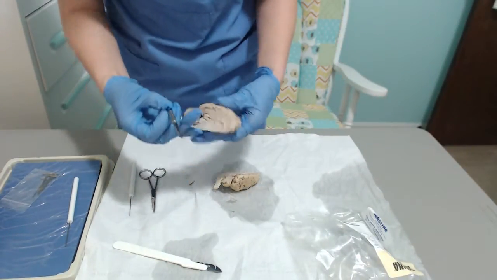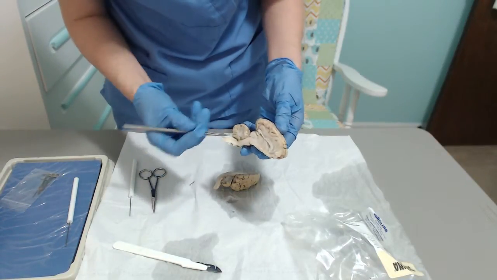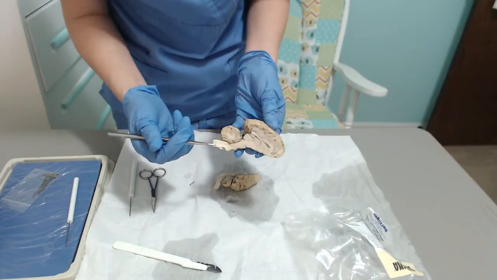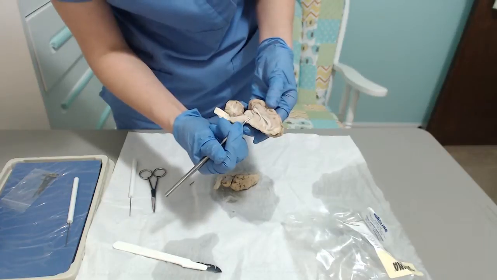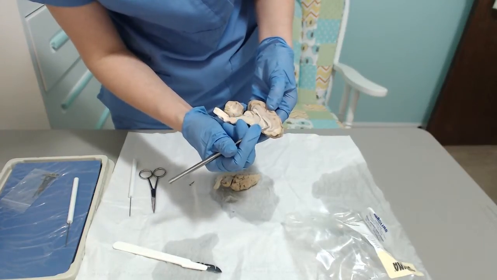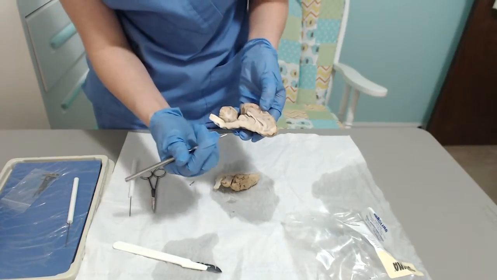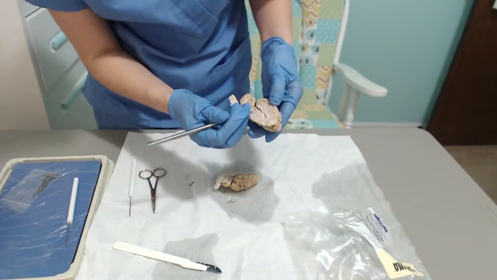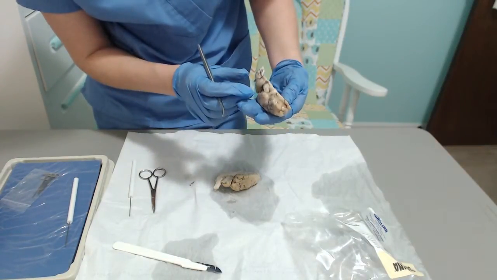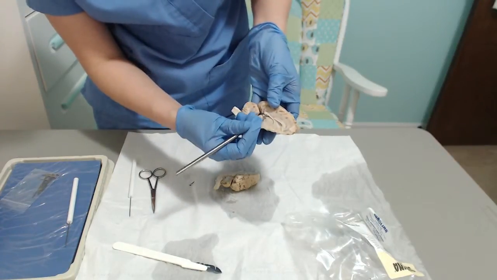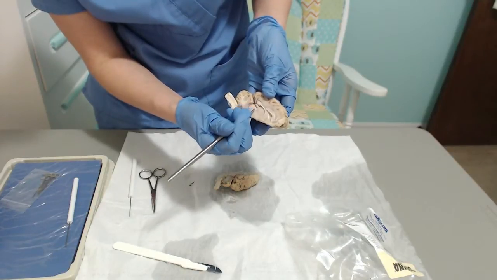Okay, so now that we have it dissected, in the center we can see, of course, there again is the cerebellum. And the first thing we're going to look at after that is the corpus callosum. So the corpus callosum is this white area right here. The diencephalon, which consists of the thalamus and hypothalamus. Thalamus and hypothalamus is right in here. So the thalamus is right here, and the hypo is right below the thalamus.